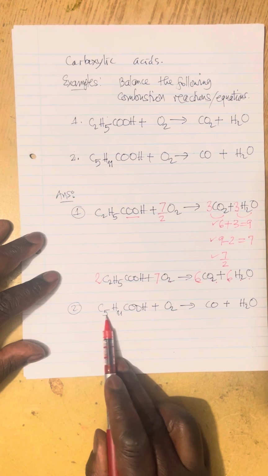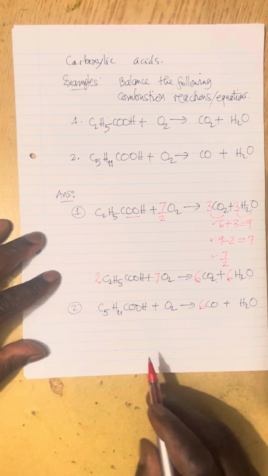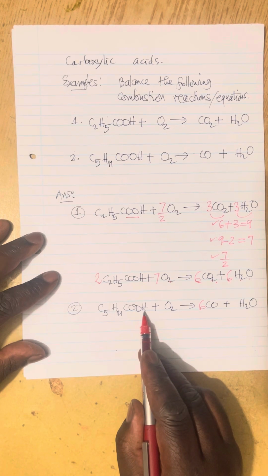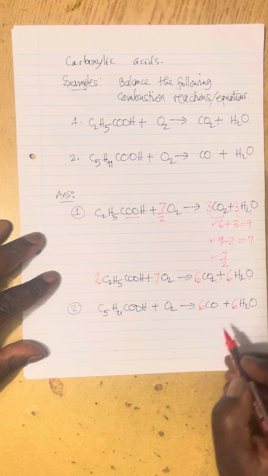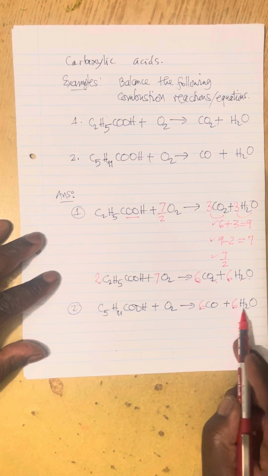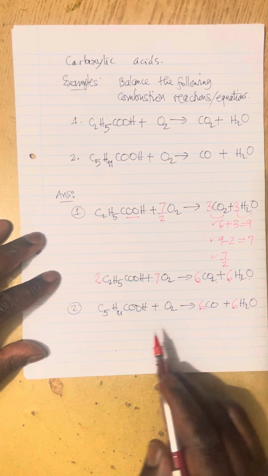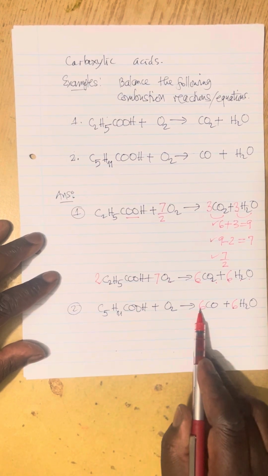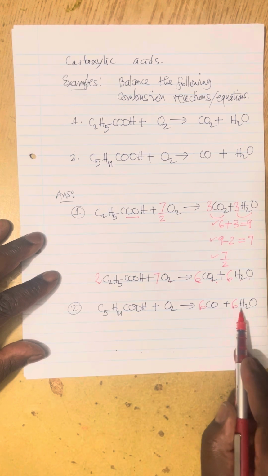Carbons, 5 plus 1, 6 carbons. Hydrogens, 11 plus 1, there's 12 there. We need 12 hydrogens there, 2 times 6 is 12. Oxygens, remember carbons, 5 plus 1, 6 carbons. Hydrogens, 11 plus 1, 12.